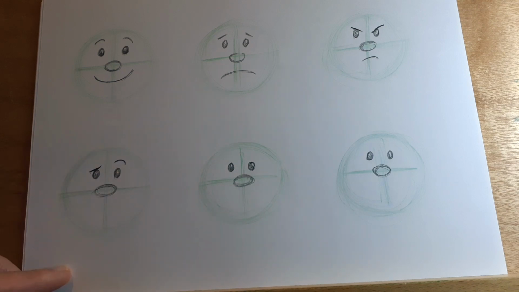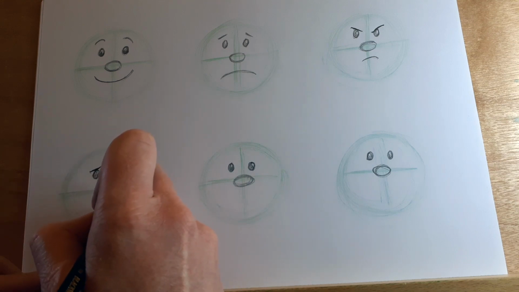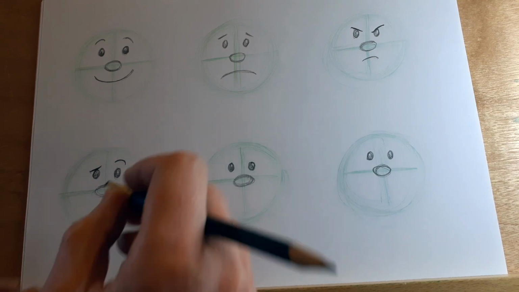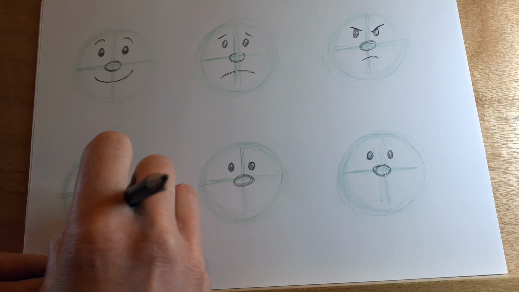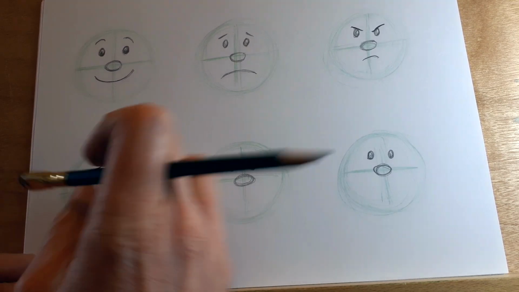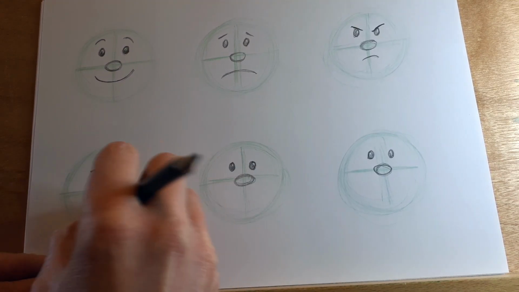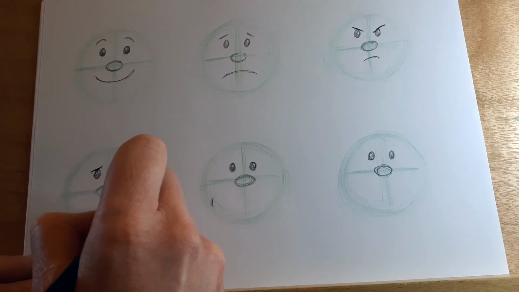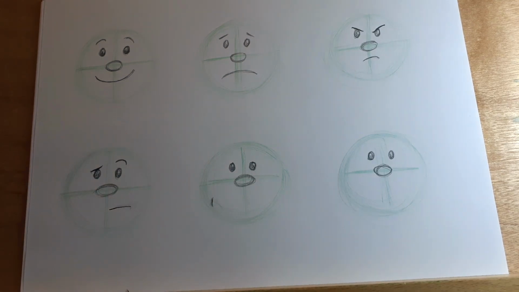And then a slightly confused mouth, for me, goes off to the side. Well, that's a little bit different to what I'd normally do. That looks a bit like he's about to cry, so let's try a different one. I would probably go, there we go.